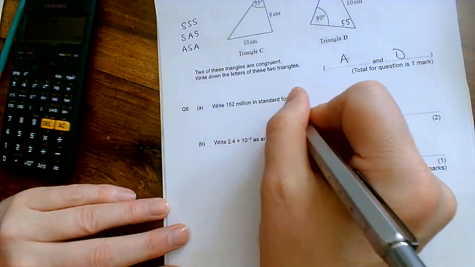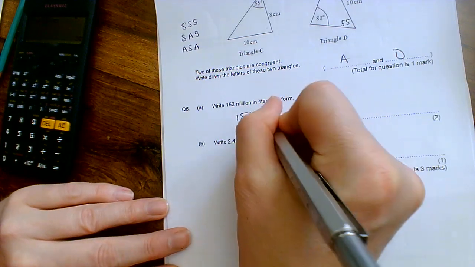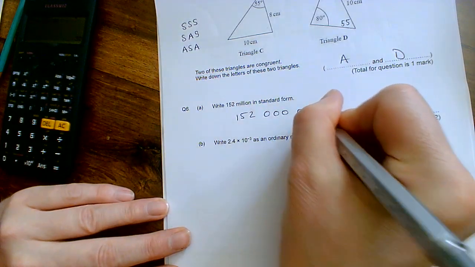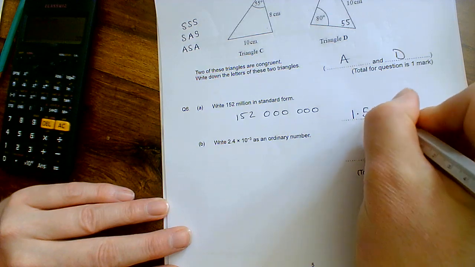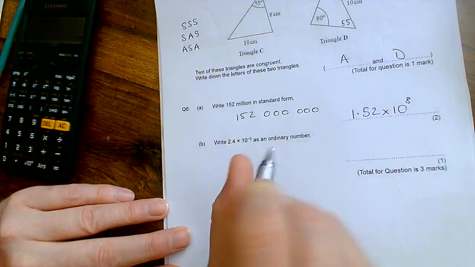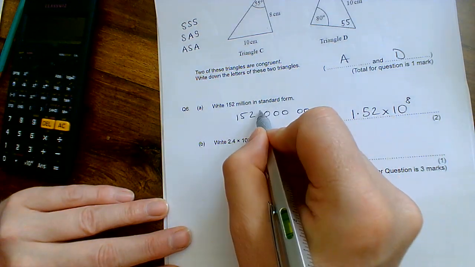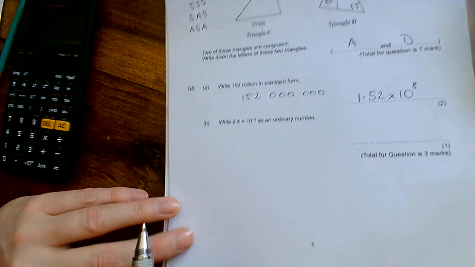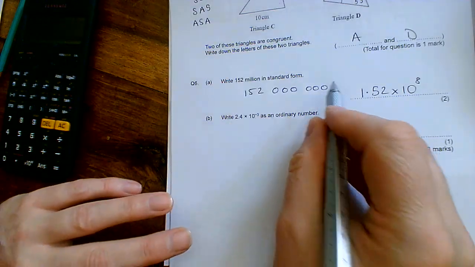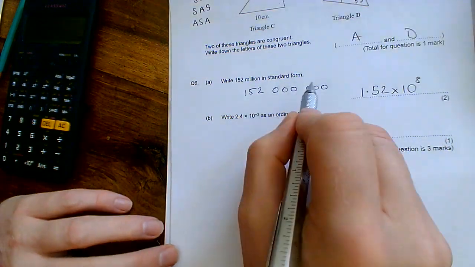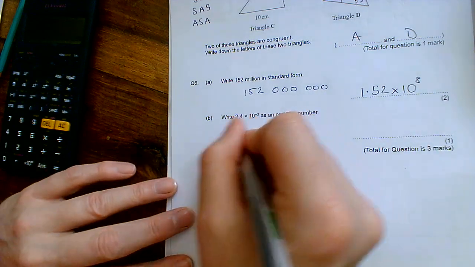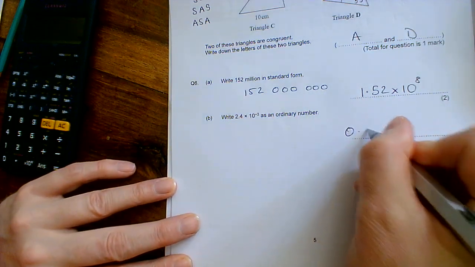152 million in standard form, so that's 152, then 6 zeros, 1, 2, 3, 4, 5, 6. So that's going to be 1.52 times 10 to the power of 8, not 6, because you've got to come back the 6 zeros, and you're going to come back the other 2 to get past the 52. Now I move the decimal point, which people tell me off for, because you're supposed to move the number around, never mind. This is an ordinary number, is 0.00.